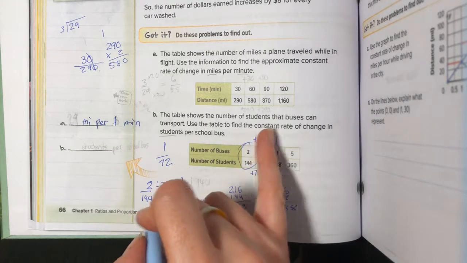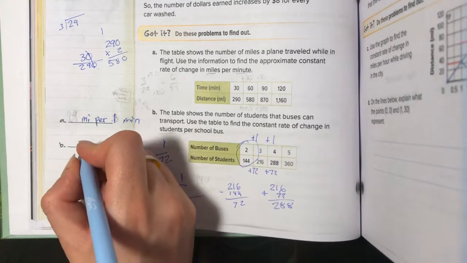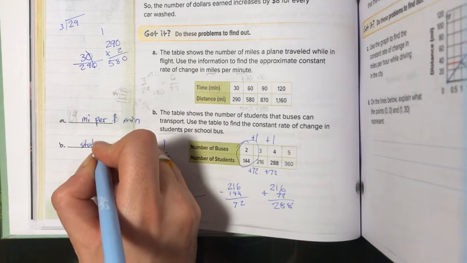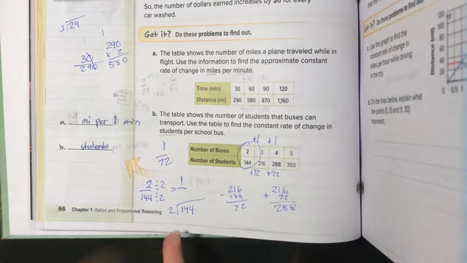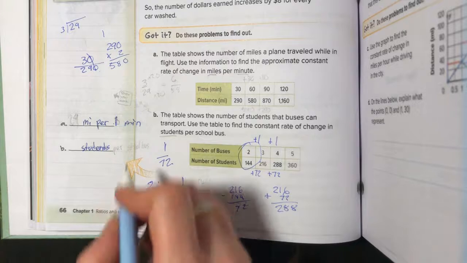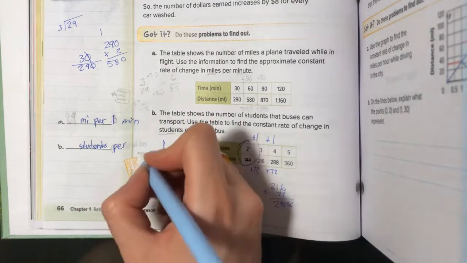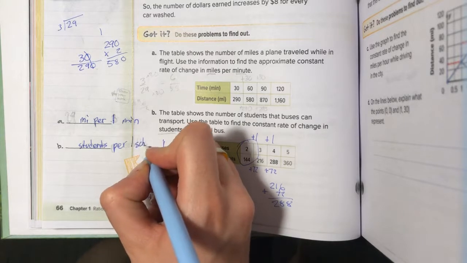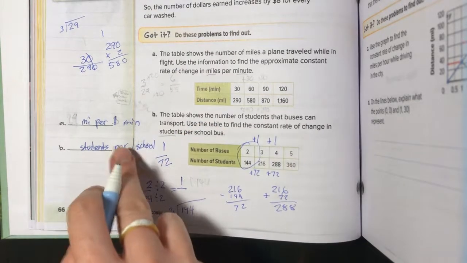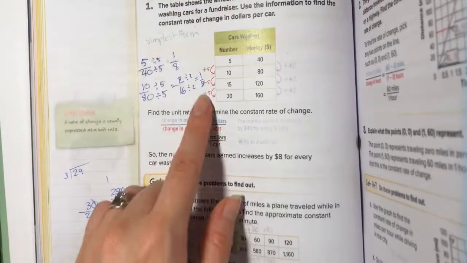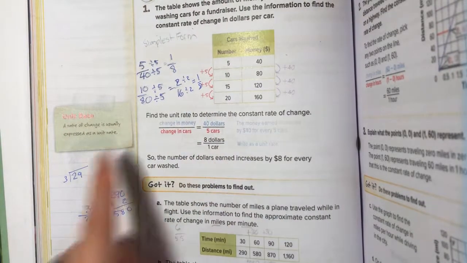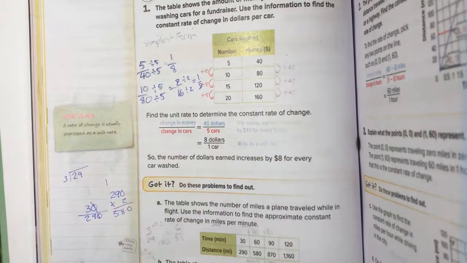And constant rate of change in students. So you should have students. Okay, the number of students, whatever this answer is, per 1 school bus. Because remember, it has to be unit rate, which is for 1. Find the unit rate to determine constant rate of change.